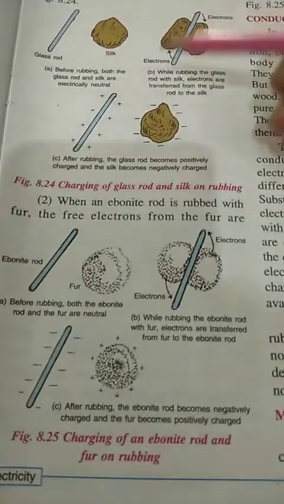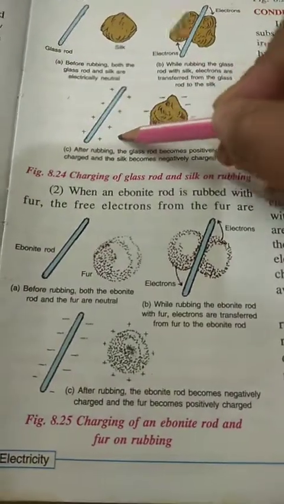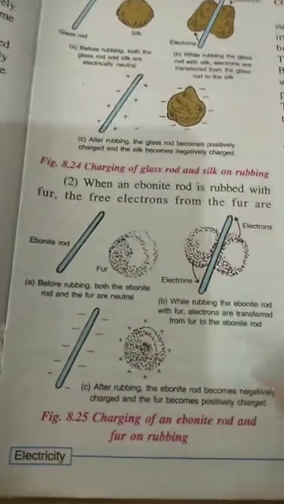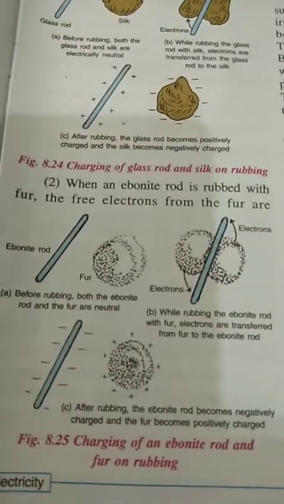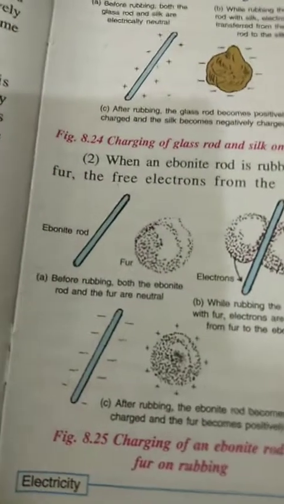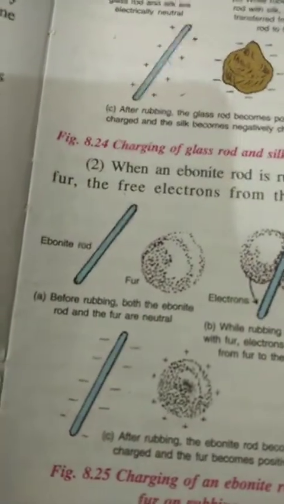So the glass rod acquires positive charges when rubbed with silk, and the ebonite rod acquires negative charges when rubbed with fur. That is why when these rods are brought together, they attract each other because they have opposite charges.